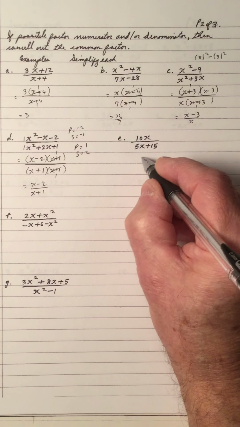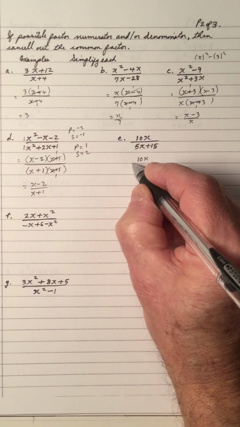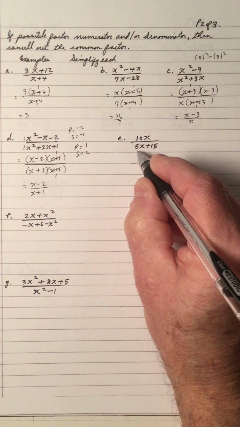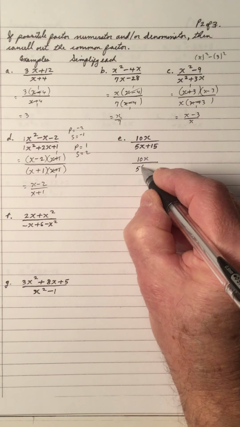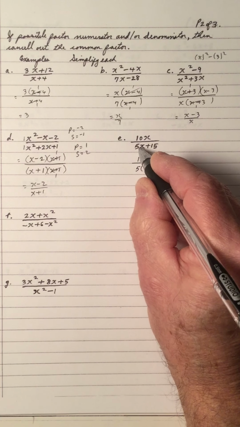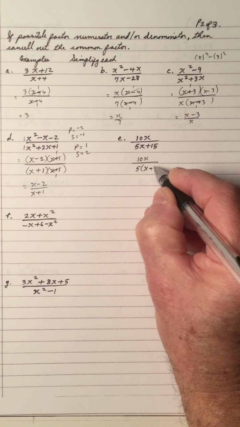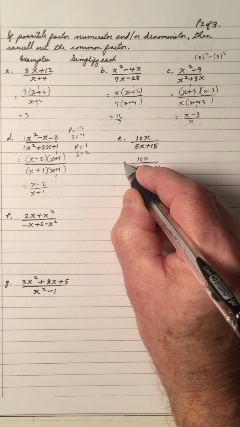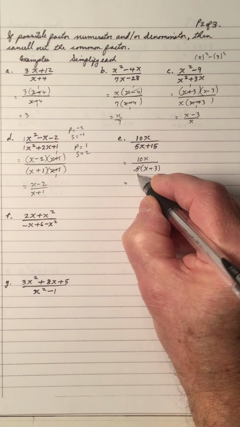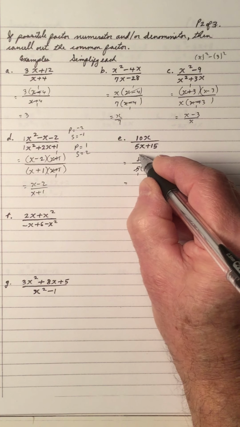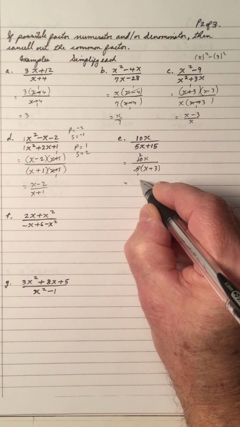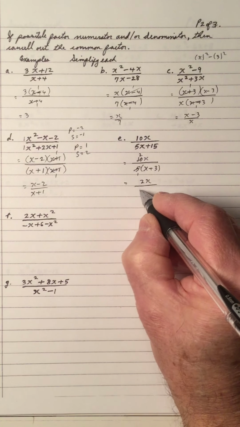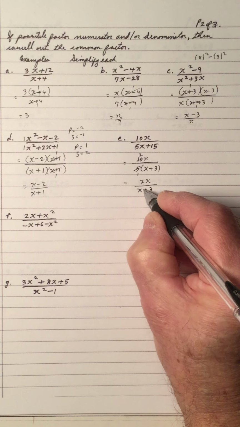E, we can't do anything with 10x, it's already simplified. The denominator has a 5 as a GCF, take the 5 out. So 5x divided by 5 is x, 15 divided by 5 is 3. And we have 5 into 5 goes once, 5 into 10 goes 2. So on top we have 2x over x plus 3.